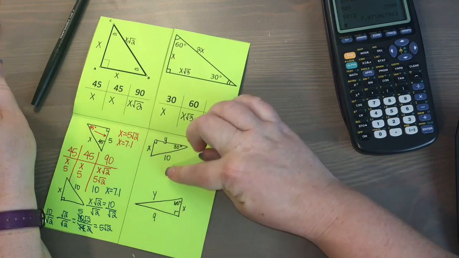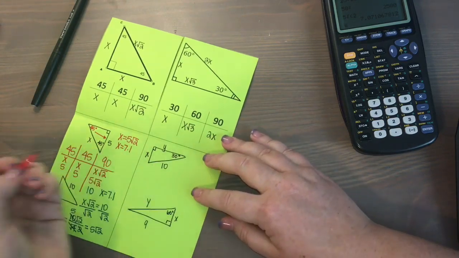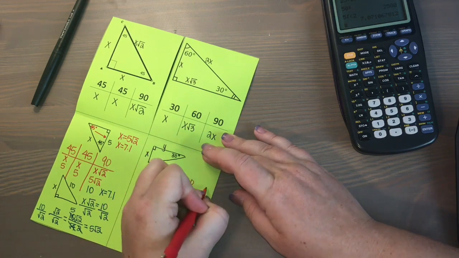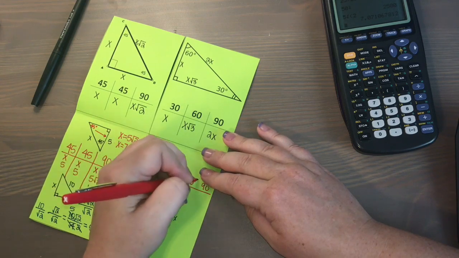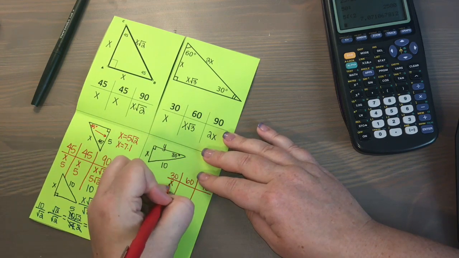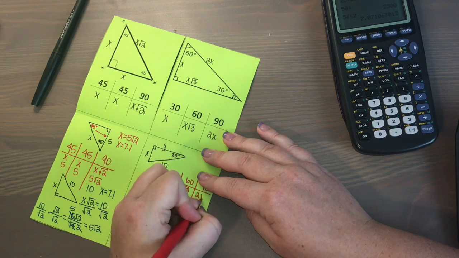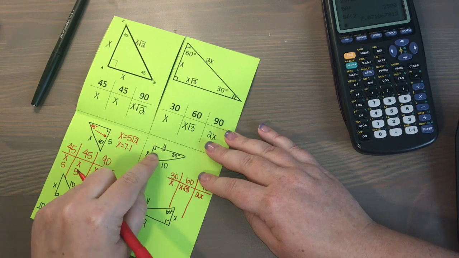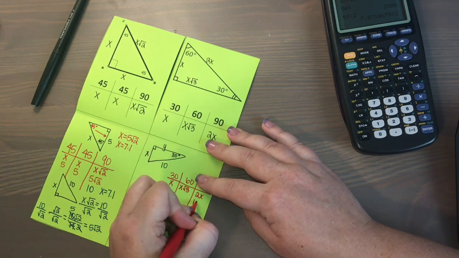So again, I've got a couple practice problems for us to do here. And let's set up our chart. So our ratio is x to x square roots of 3 to 2x. Now here in this top problem, the 10 is across from my 90-degree angle. So I'm going to put that in this column right here.